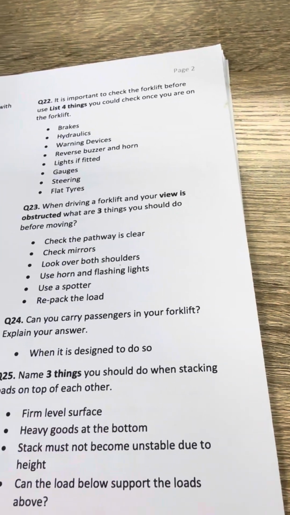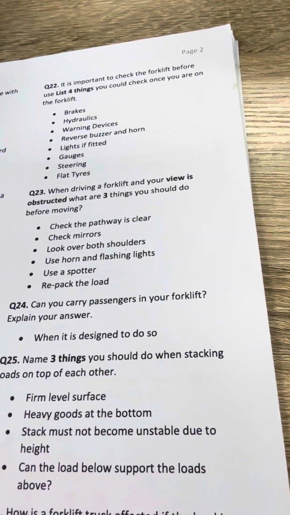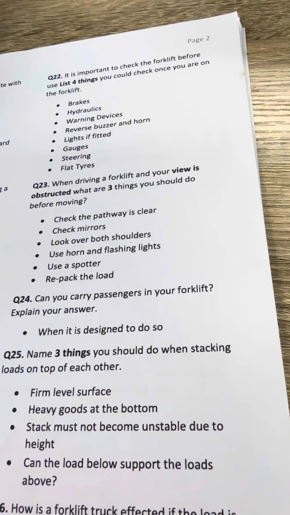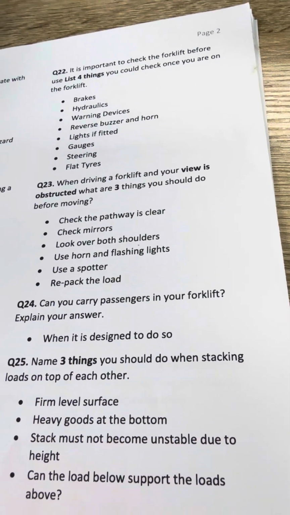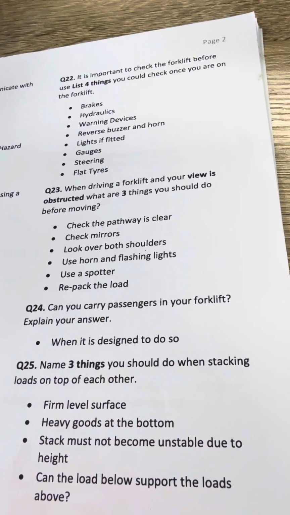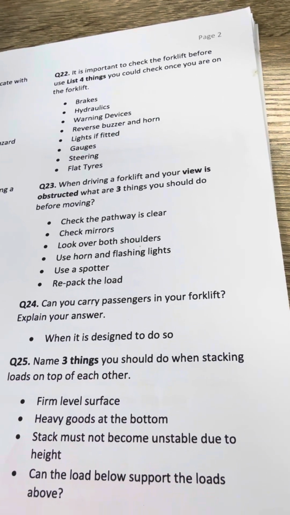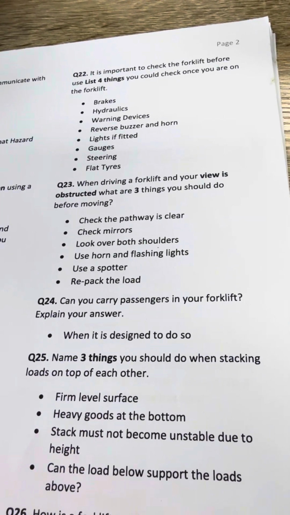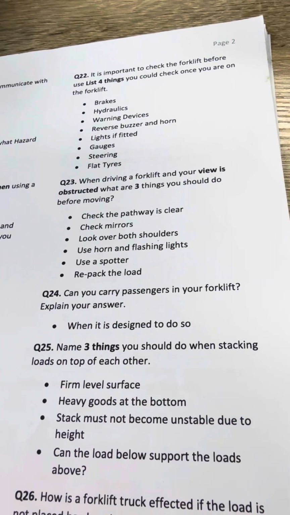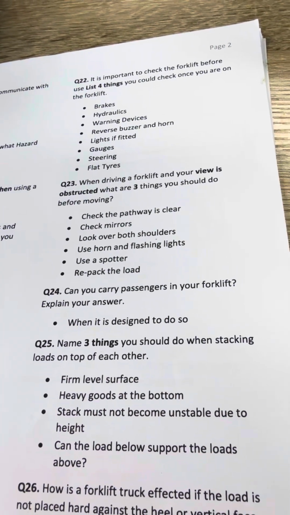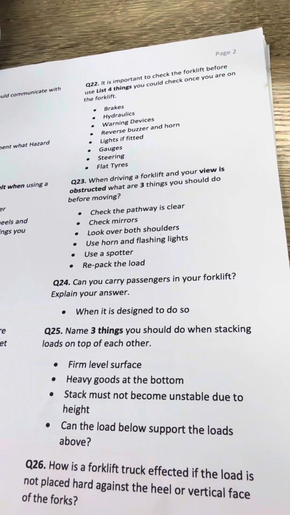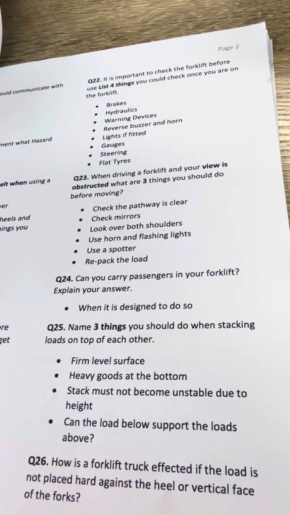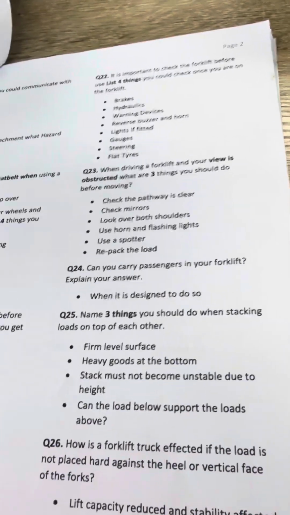Question 22. Is it important to check the forklift before use? List 4 things you can check once you are on the forklift. 1. Brakes. 2. Hydraulics. 3. Warning lights. 4. Reverse buzzer and horn. 5. Lights if fitted. 6. Gauges. 7. Steering. And of course flat tyres.